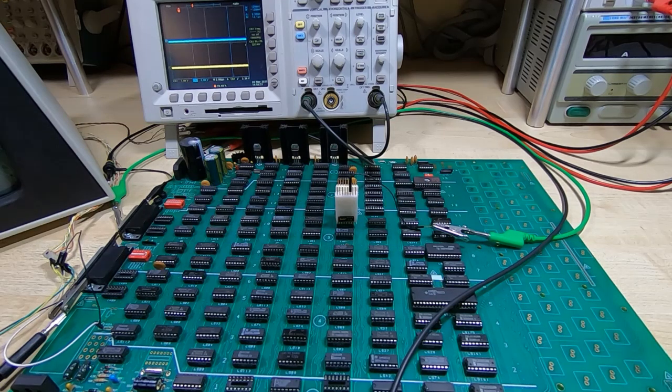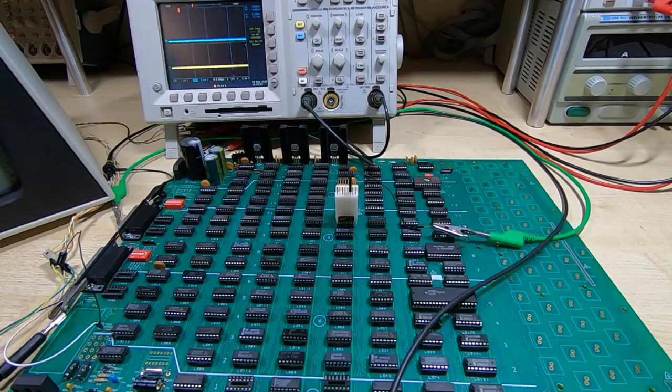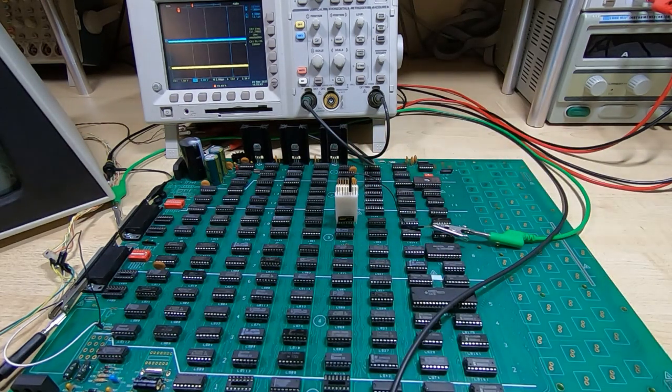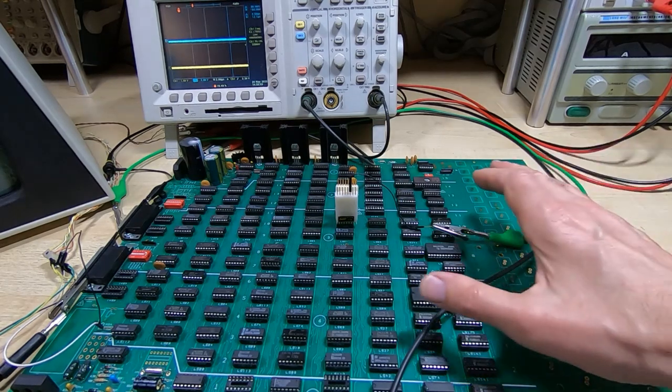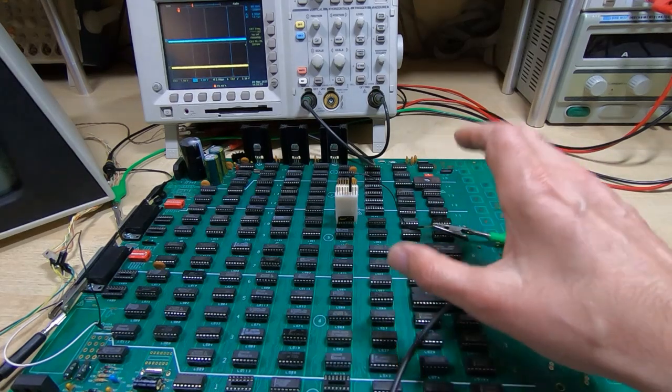This is part 13 in a series of videos in which I'm working on a reproduction of an ADM-3A dumb terminal main PCB. Very large PCB. It dates back in its design to the late 60s, early 70s, so a very old design, uses almost entirely discrete TTL components. And it's a very complex circuit, but a very interesting one.